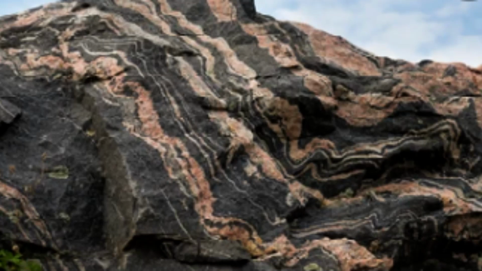Metamorphic rocks, on the other hand, are often associated with tectonic activity, such as the collision of two tectonic plates or the formation of a mountain range. Metamorphic rocks can also be formed through contact metamorphism, which occurs when rocks are heated by contact with magma.